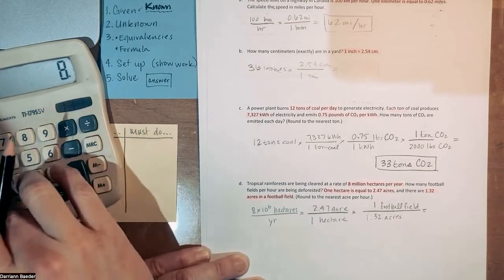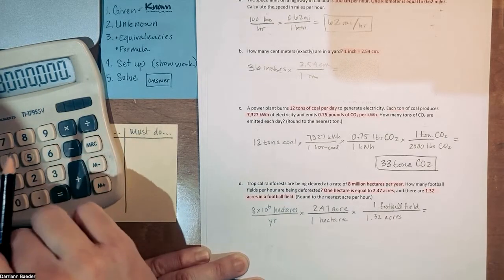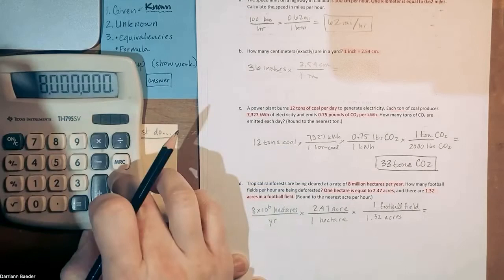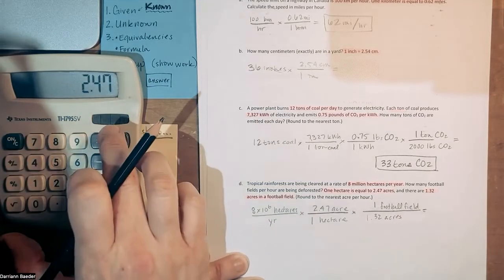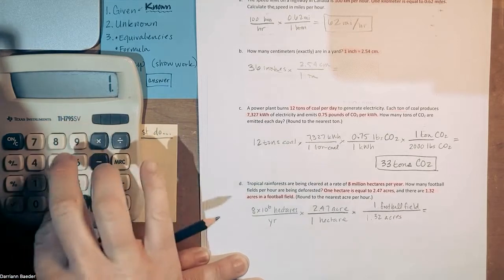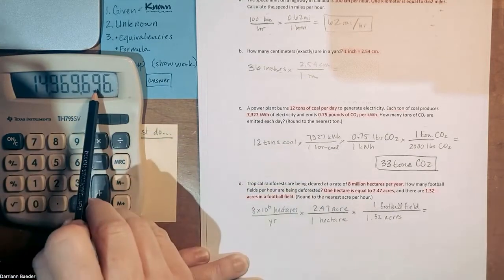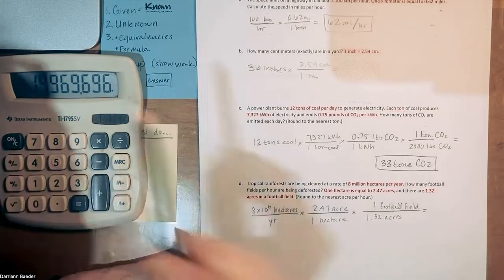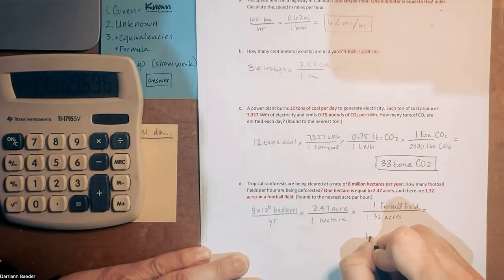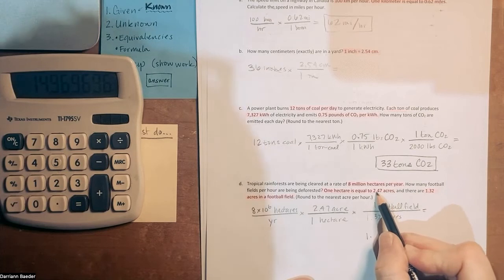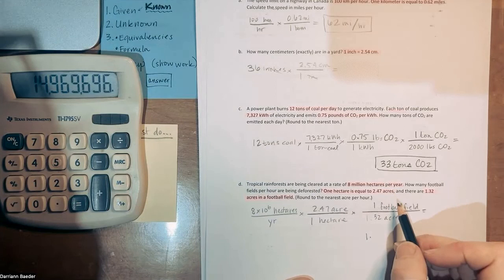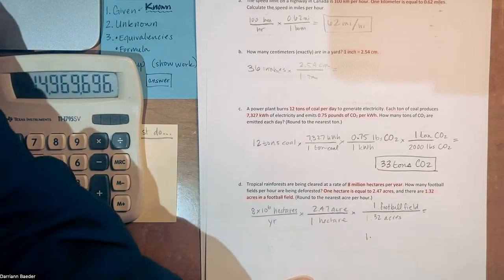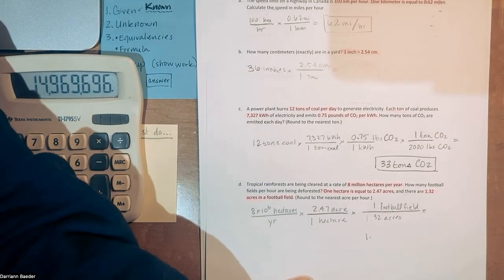It's easier to just put in zeros on that one. 6 zeros times 2.47 divided by 1.32. Okay, and then I've got 1, 2, 3, 4, 5, 6, 7. I've got 1 significant figure, right? Because I only have 8 million. It only gives me the 1 significant figure.